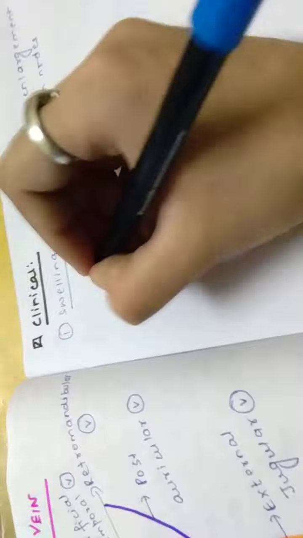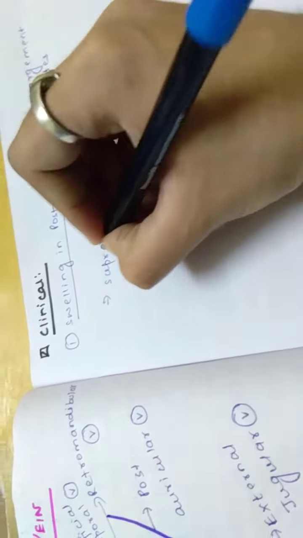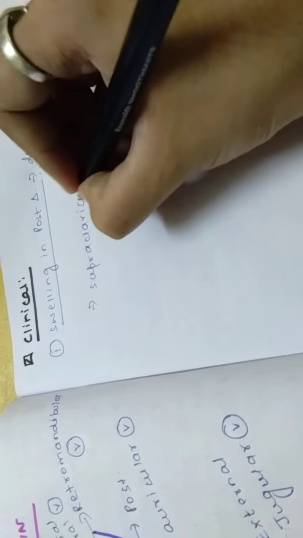Okay, so swelling in the posterior triangle, which is caused due to enlargement of lymph nodes and supraclavicular lymph node swelling.